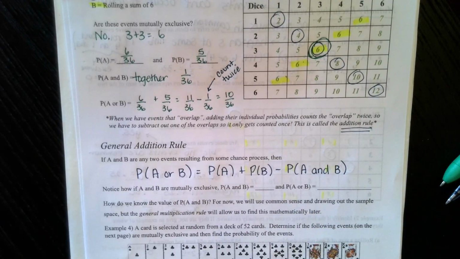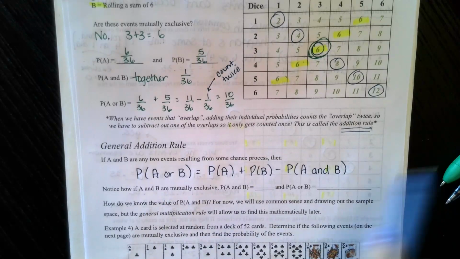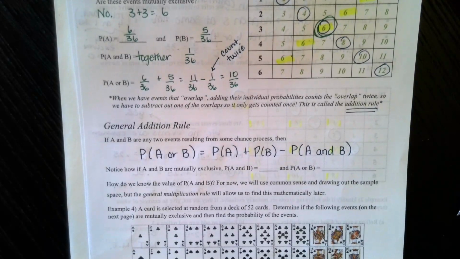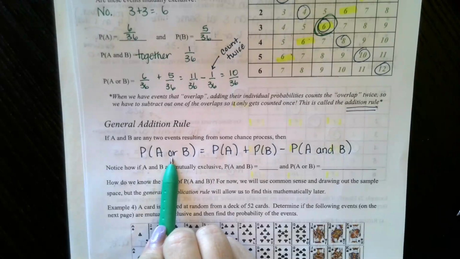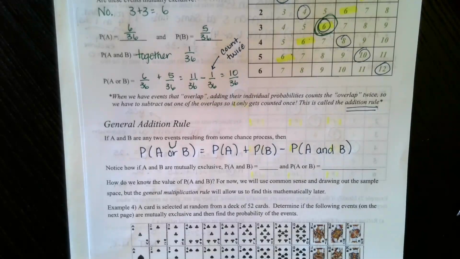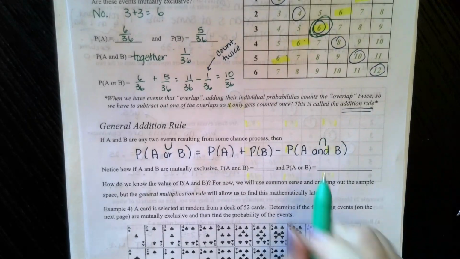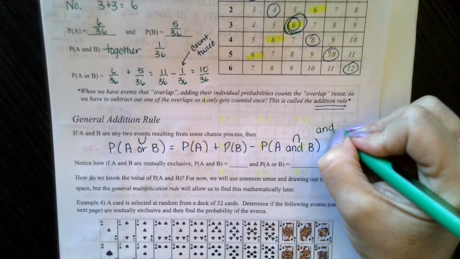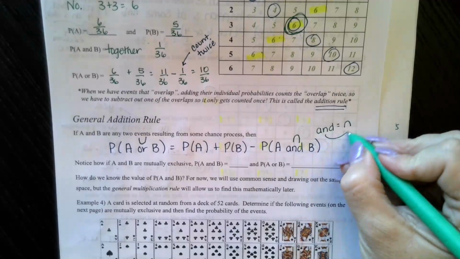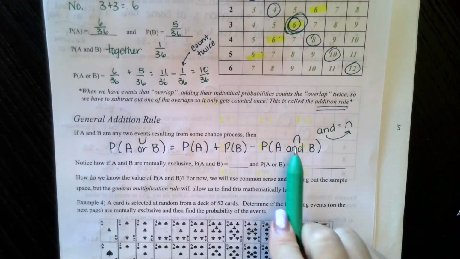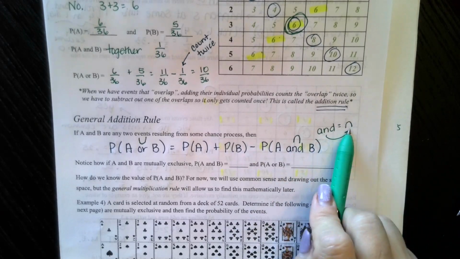Now, this is what it says. This is what we need to know, but I'm going to give you another little nomenclature thing that we're going to shift into. We're going to shift this OR into a union, and a union is just a U. And we're going to shift this AND into an upside down U. And so here's how I remember this. If you look at the word AND, we have the N that's in the middle, and it looks like this upside down N.